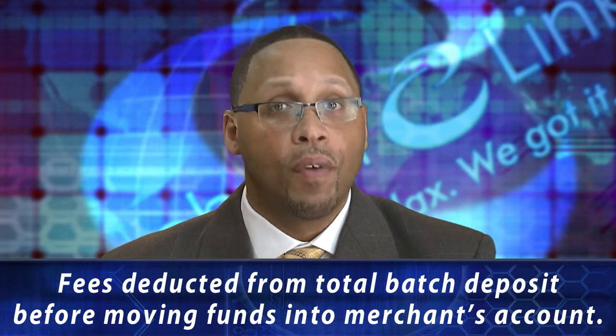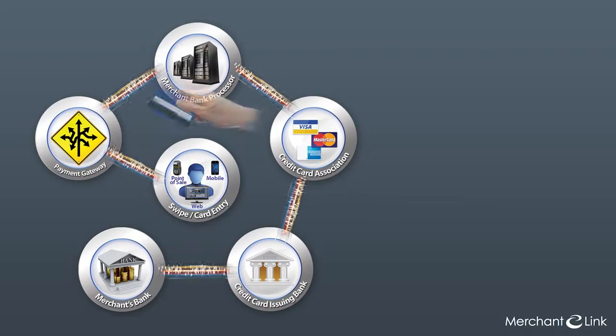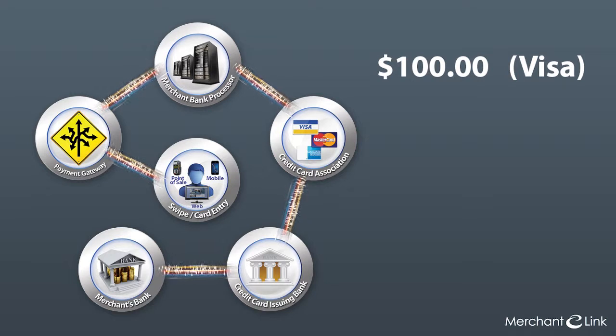Here's the interesting thing about the fees and how they're distributed. The processor and the merchant's acquiring bank collect the fees by deducting them from the total batch deposit before moving the funds into the merchant's account. It's at that point that the fees are broken down and distributed among the players. The best way to demonstrate this is through an example of a very simple card transaction. Let's say that a merchant processes a $100 Visa transaction. And let's also assume that everything about that transaction qualifies the merchant for the best rates possible.